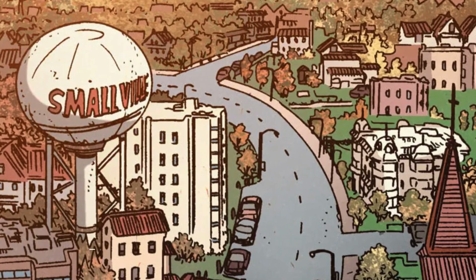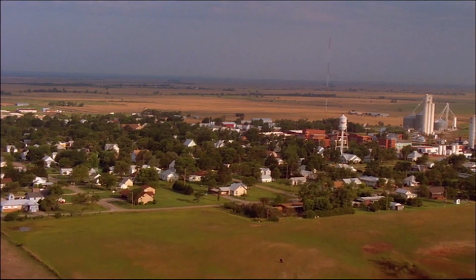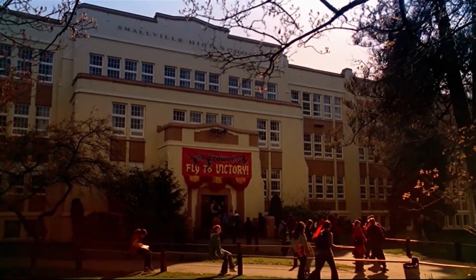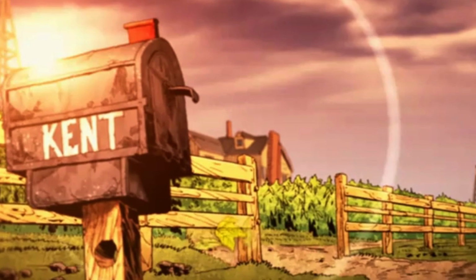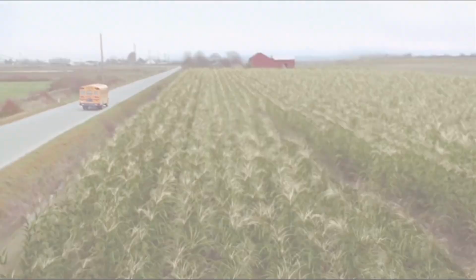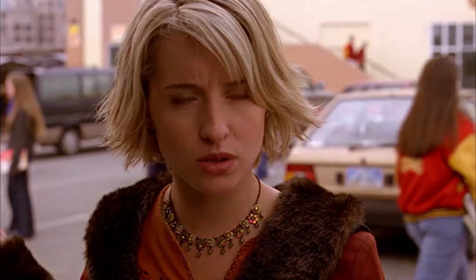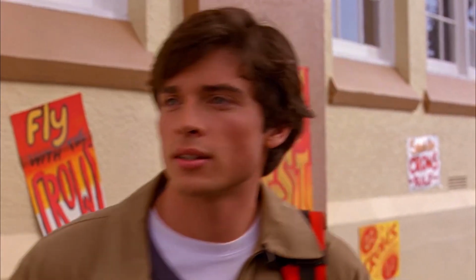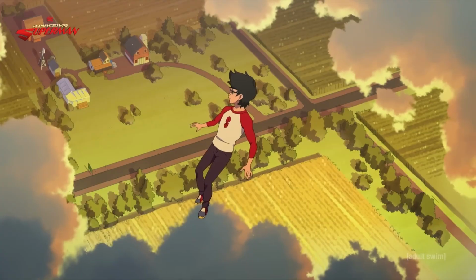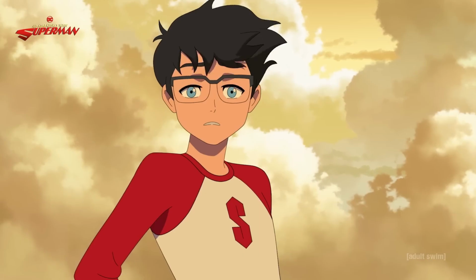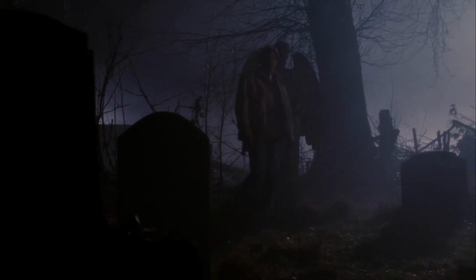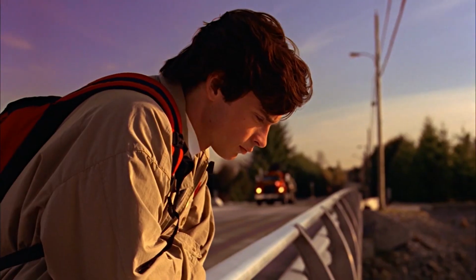The Kent farm and Smallville High School are integral parts of his origin story, underscoring the importance of family, community, and the rural upbringing that shaped his moral compass. It represents themes of home, family, and the values instilled in Superman by his upbringing. It explores the notions of innocence, loyalty, and the impact of a nurturing environment on moral development. Superman's experiences in Smallville shape his ethical code and illustrate the importance of human connections in his life.